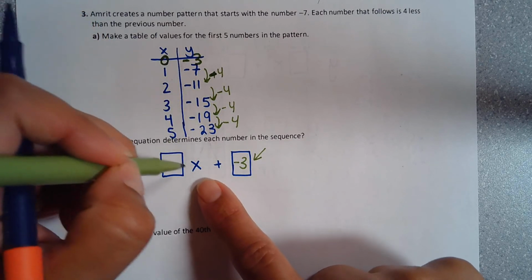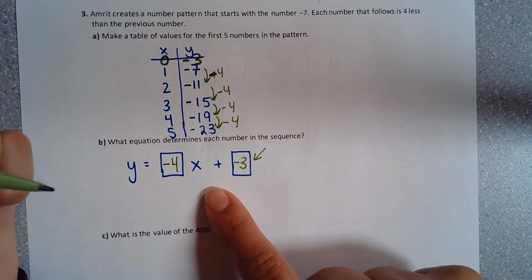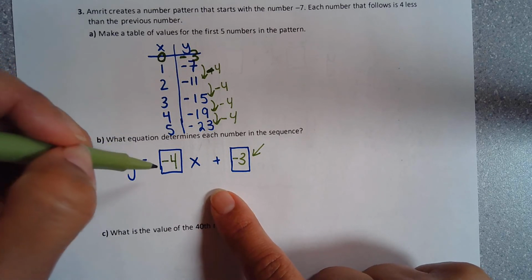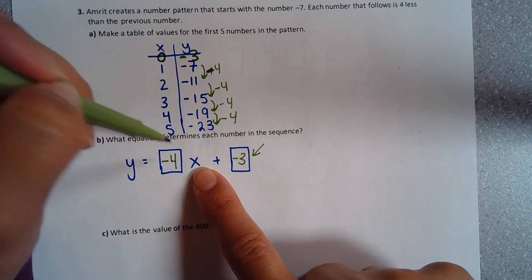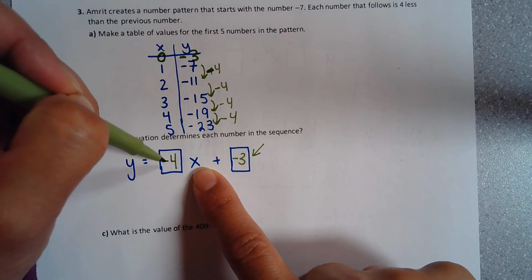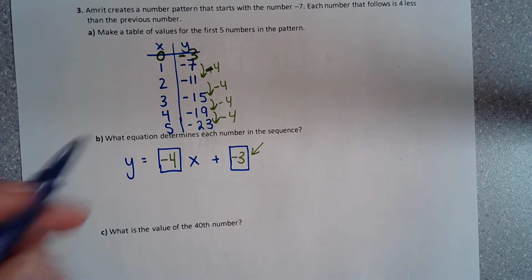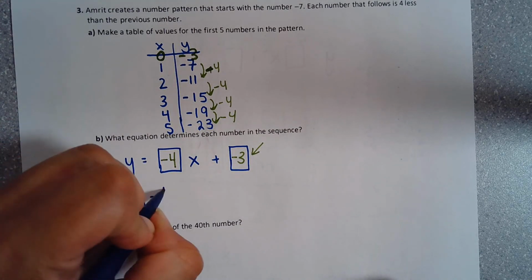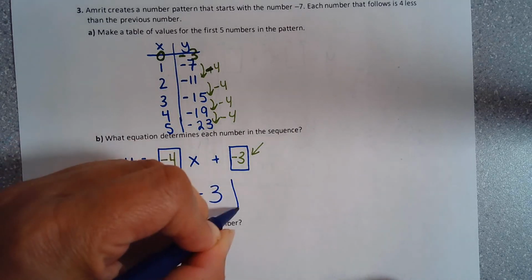And it looks like you have to multiply each x value by -4 and then subtract 3. So for example, if x is 3, 3 times -4 is 12, and then take away 3 would be -15. So here's my equation. Y equals -4x minus 3.